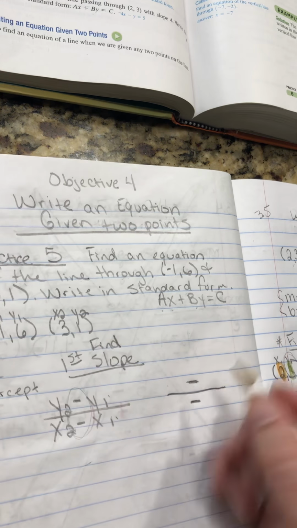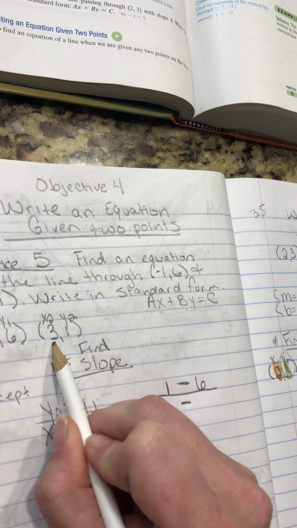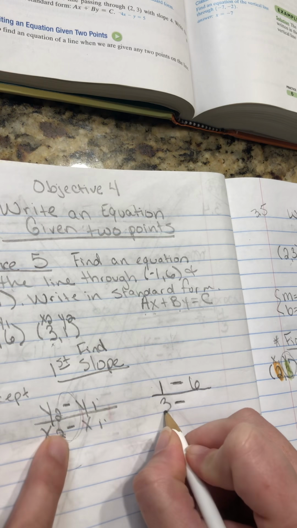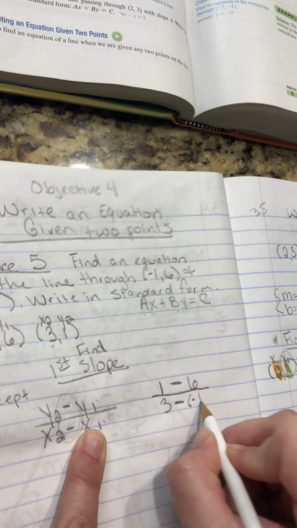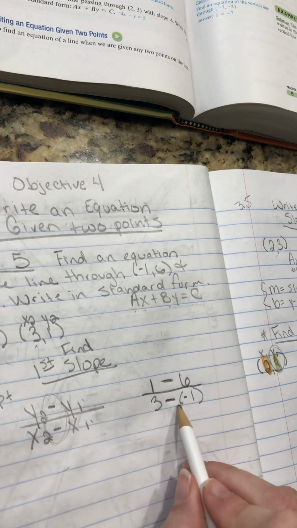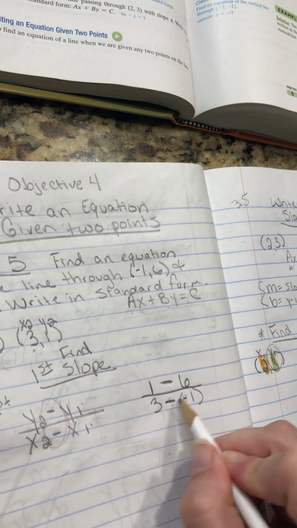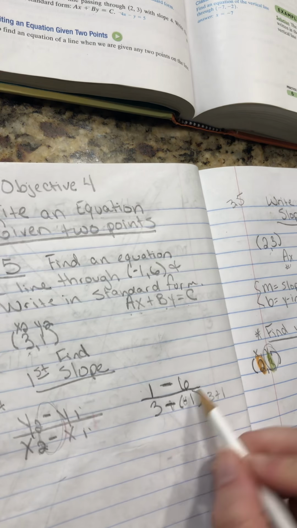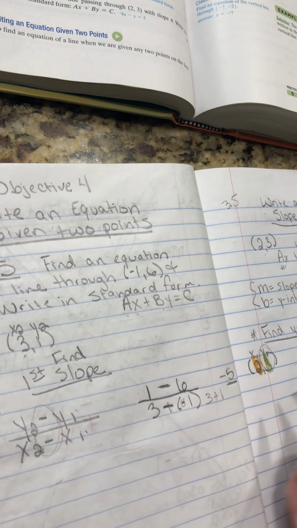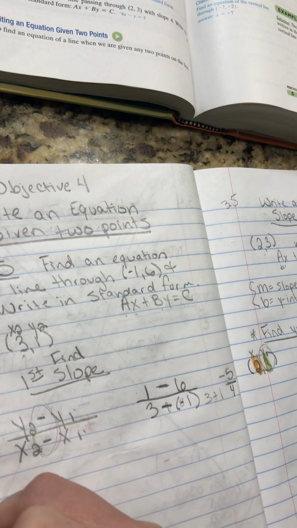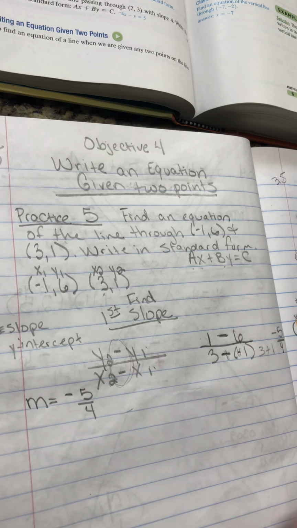Our y2 is 1, so we're going to put 1 minus 6, which is our y1. x2 is 3, so we put a 3 for our x2. And our x1 is -1. So we had a minus sign there, and now we're putting a -1 there, so that's going to change to a positive. Add a line, change the sign. So we really have 3 plus 1 under here. So 1 minus 6 is -5, and 3 plus 1 is 4. So our m, our slope, is -5 over 4. Bam, we got part of it.